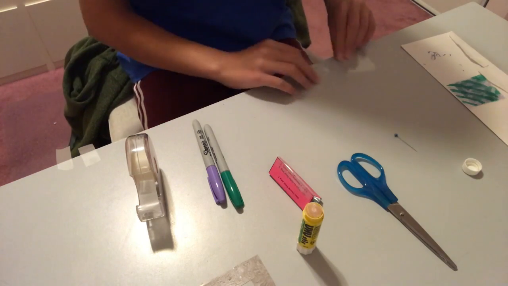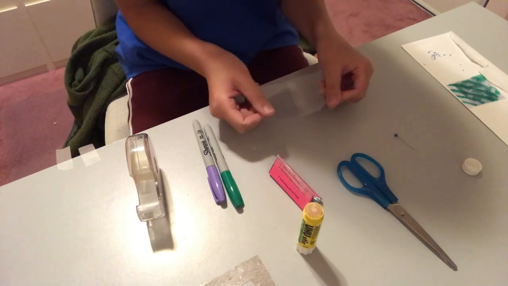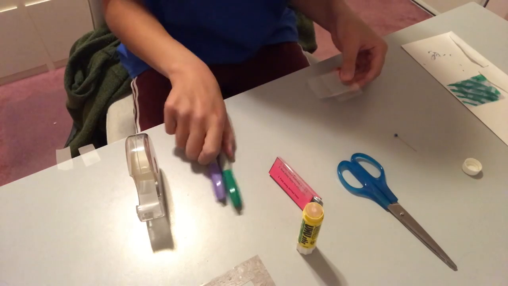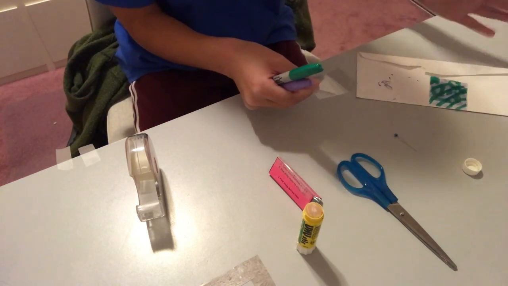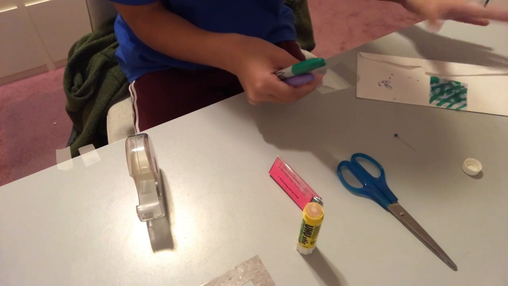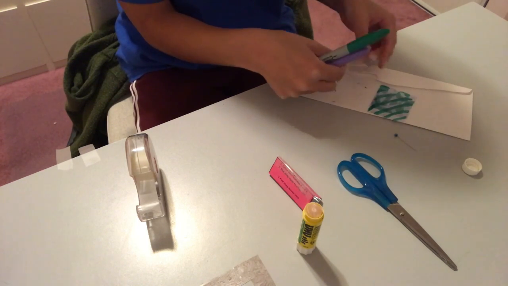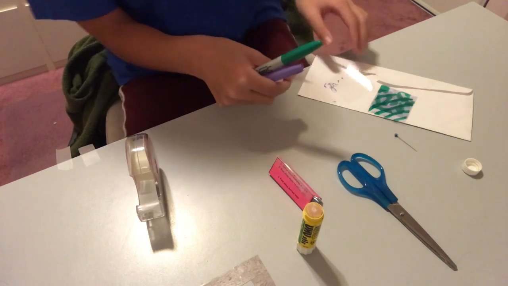Then we're going to take our 2 pieces of transparency and color them in with permanent marker. So for this part, make sure that you have an old piece of paper or notebook that you can color on top of so that you don't get permanent marker on your desk or table.